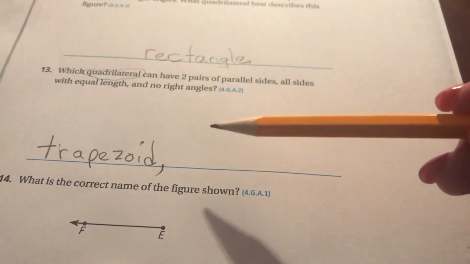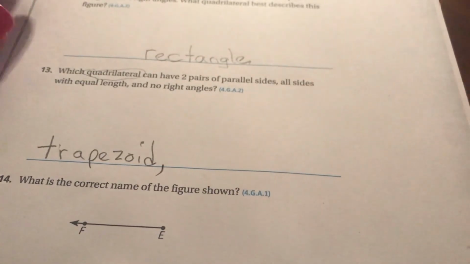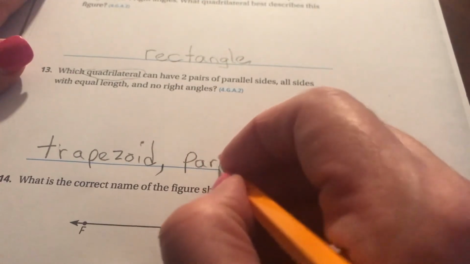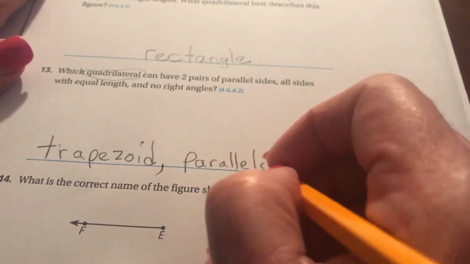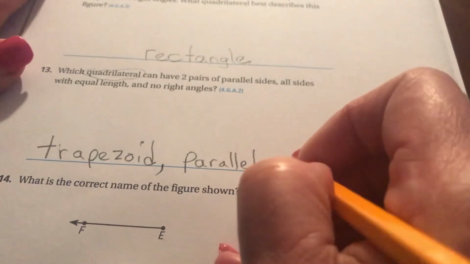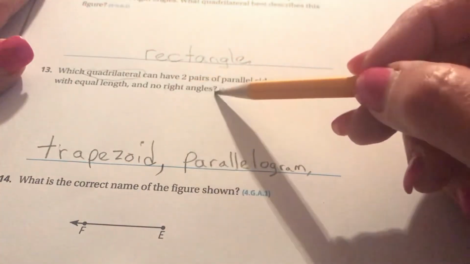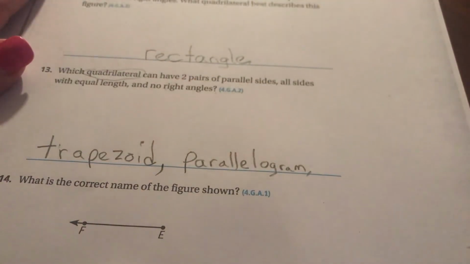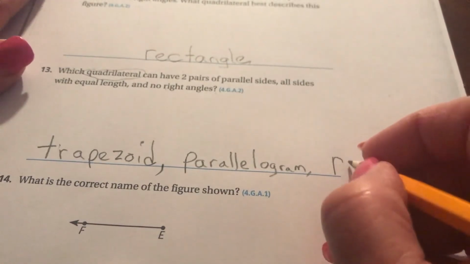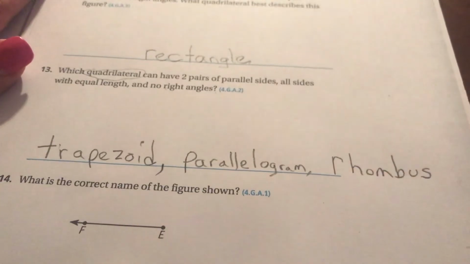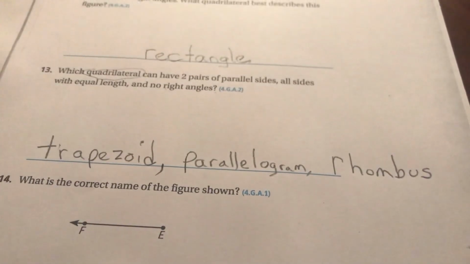Okay. And then, after that, could it be a parallelogram? Well, according to my reteach sheet, it absolutely can. So it can be a parallelogram. And it actually can be one more. Well, it's definitely not a rectangle because it has no right angles. But it's a rhombus. Did you get that one? Good for you.